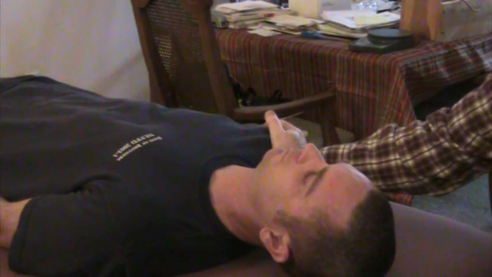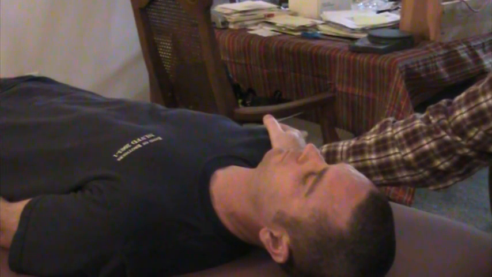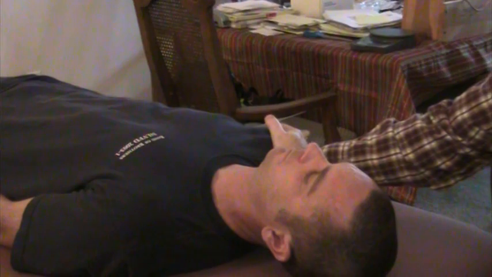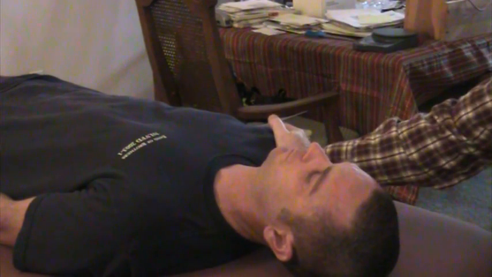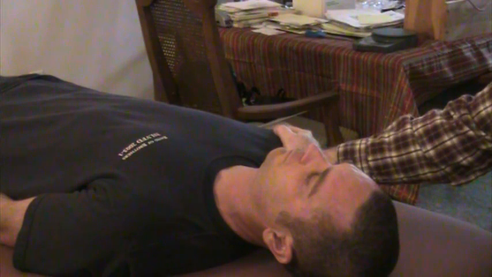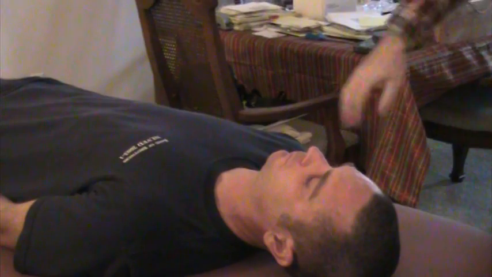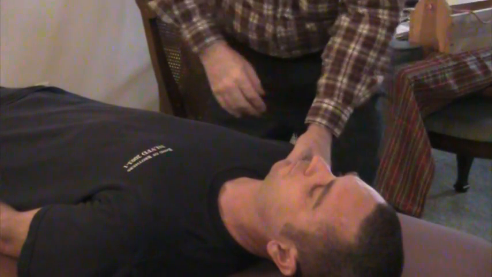I can take up the slack, and you can see perhaps that the excursion is much greater, and then I can spring it and return to that loaded position, and it recoils quite nicely. When I let go, the slack is no longer taken up. Okay? Now the other thing is that you cannot mobilize posteriorly.